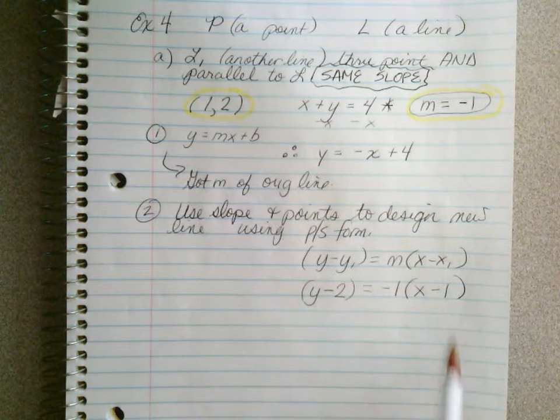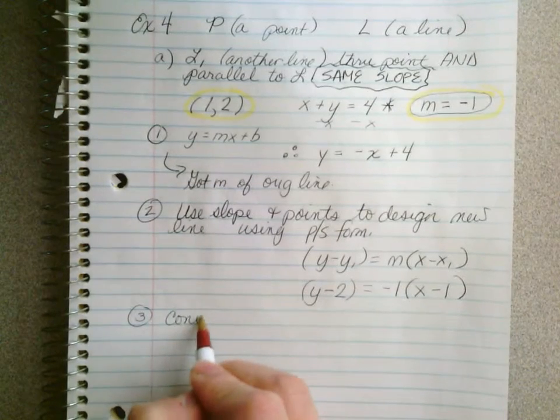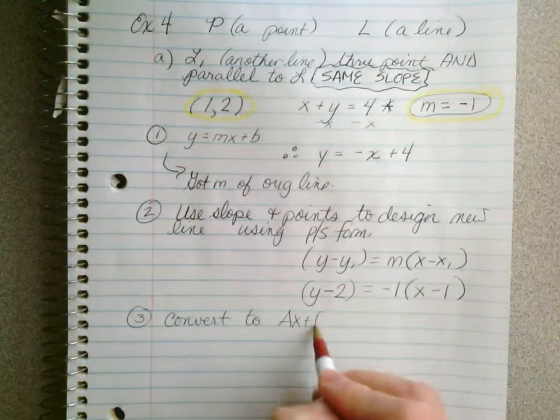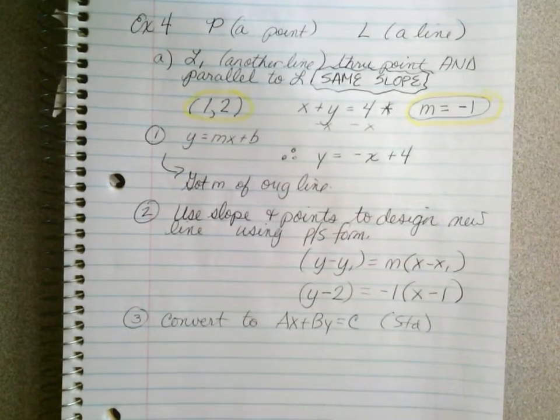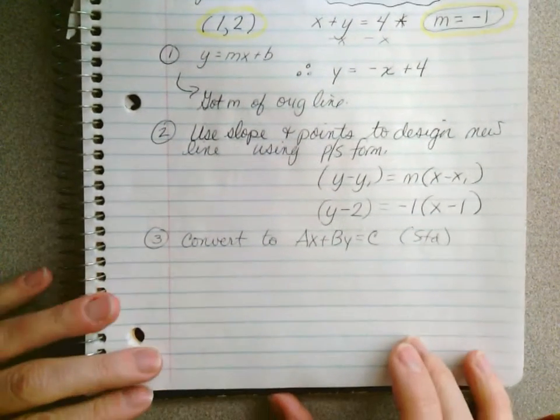So that means I've got to take all this and convert it to ax plus by equals c, standard form. I'm converting it to standard form because that's what they want. So I'll start that up.